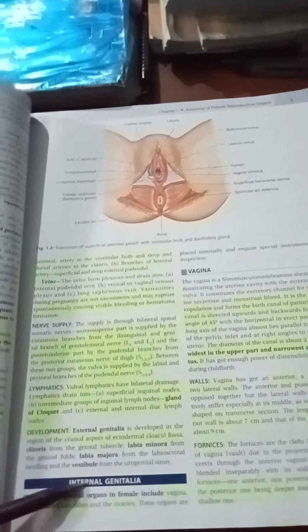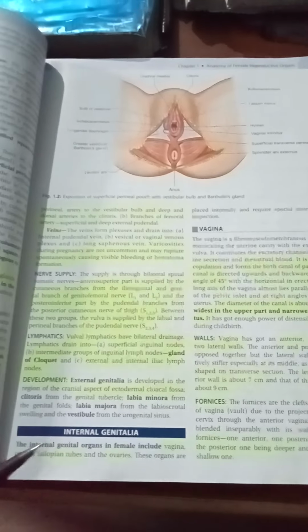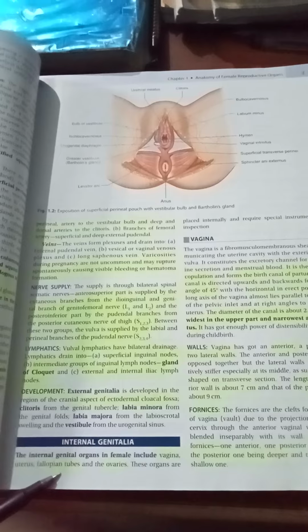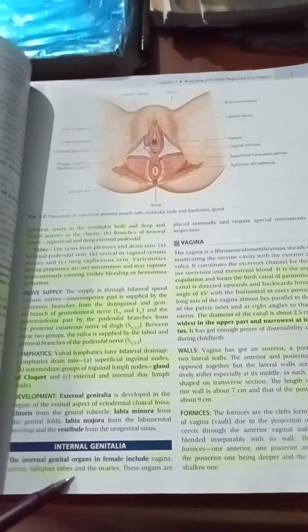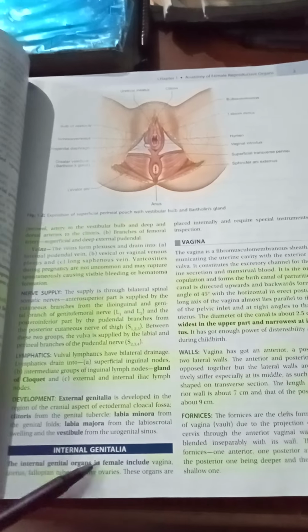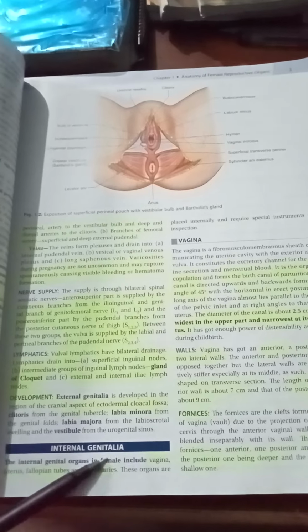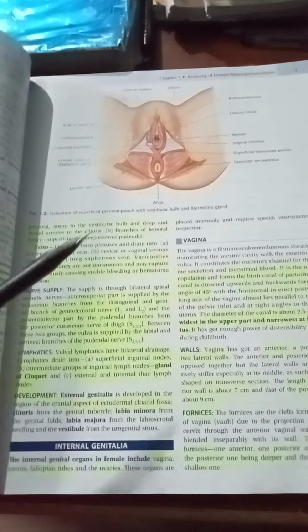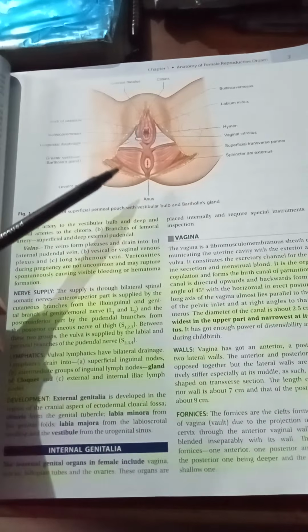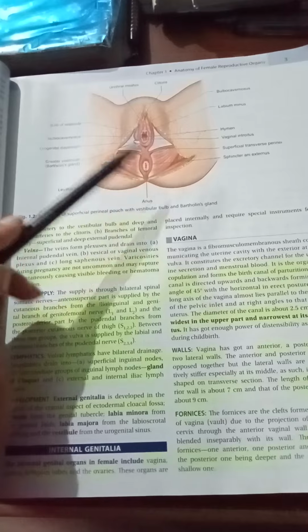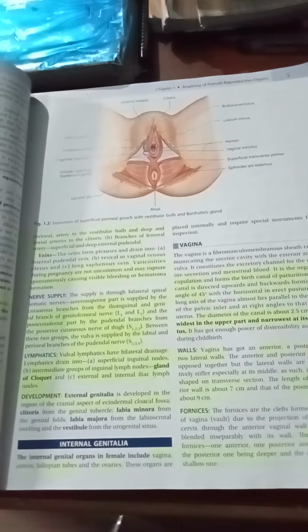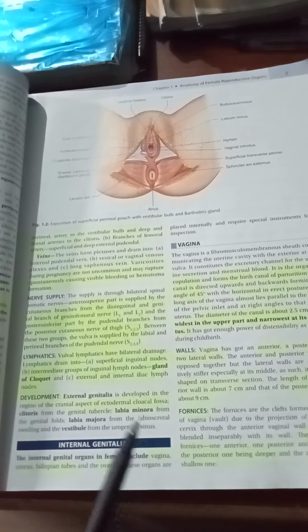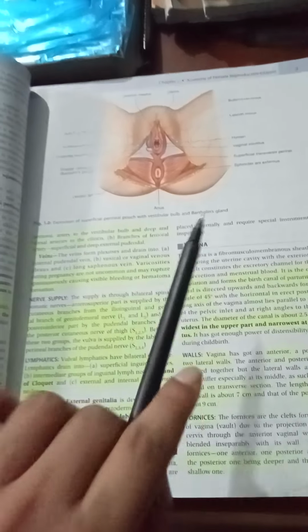And the next topic is internal genitalia. The internal female genitalia include vagina, uterus, fallopian tubes and ovary. These are internal genitalia, which are found inside our body. External genitalia, vulva, and internal genitalia, vagina, because this is inside, the vagina.